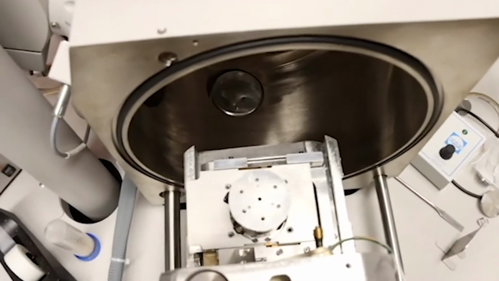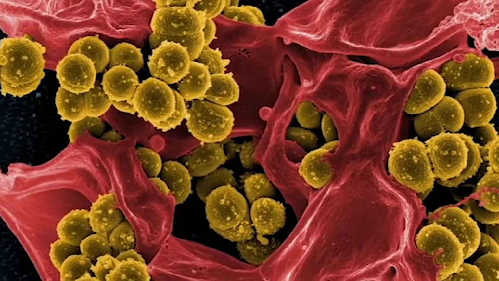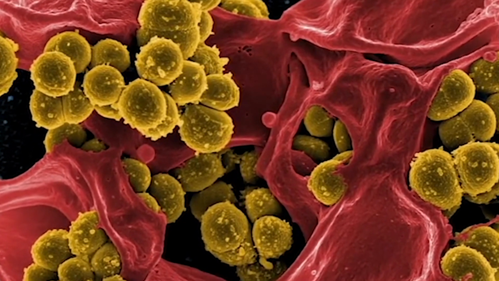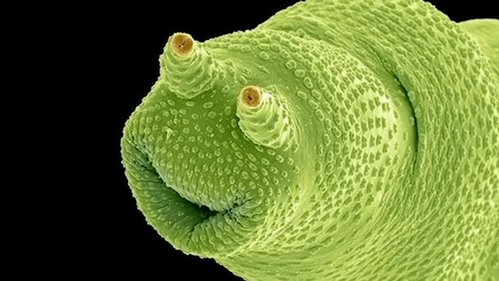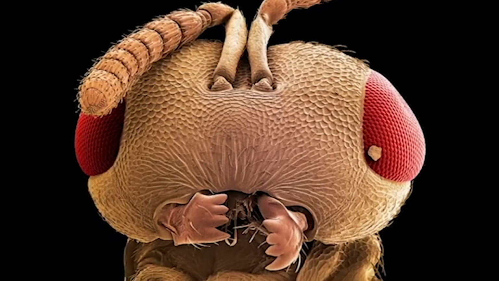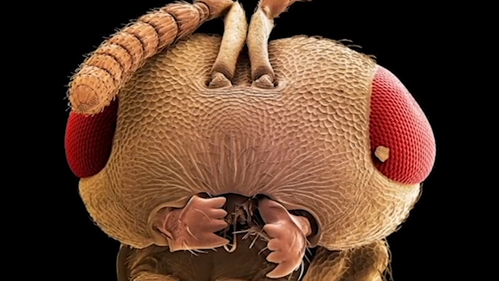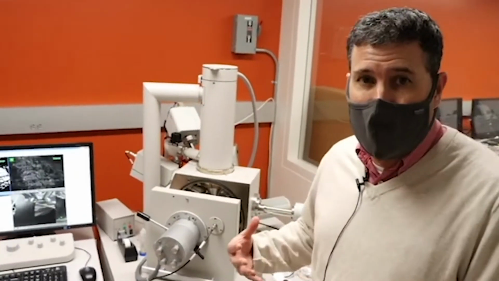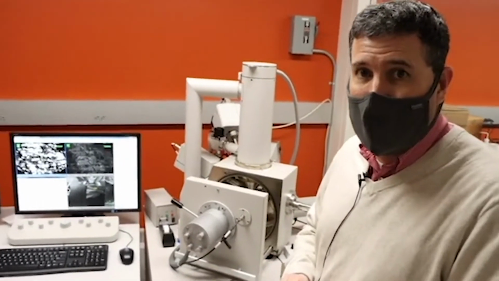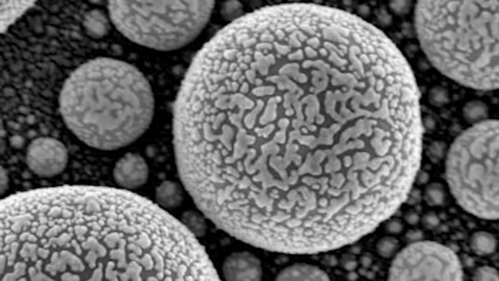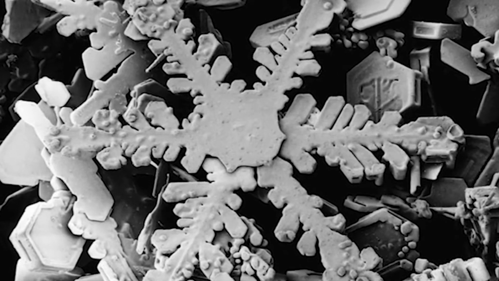If you've seen pictures of bacteria or insects up close or something spectacular like that, probably taken with a microscope very much like this one. We use this tool in physics to get a sense of morphology and structure of a material.